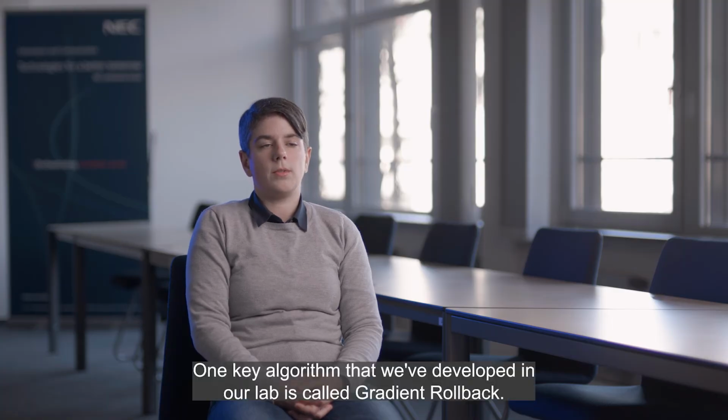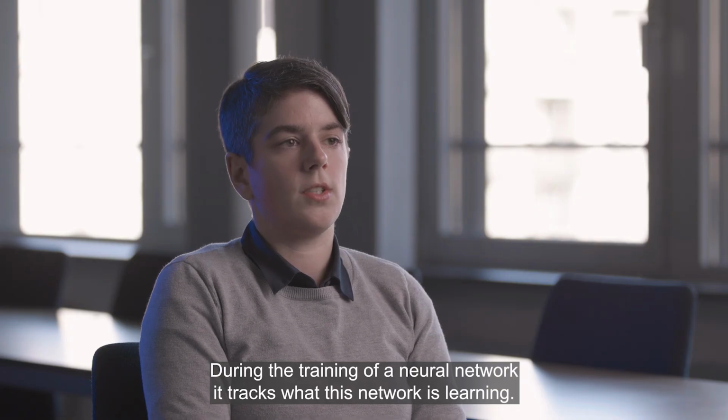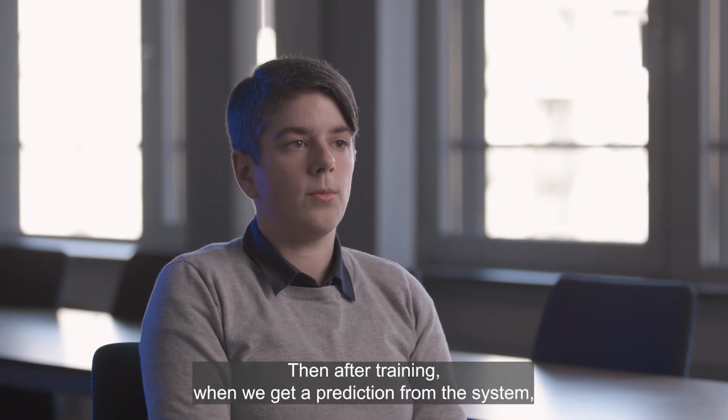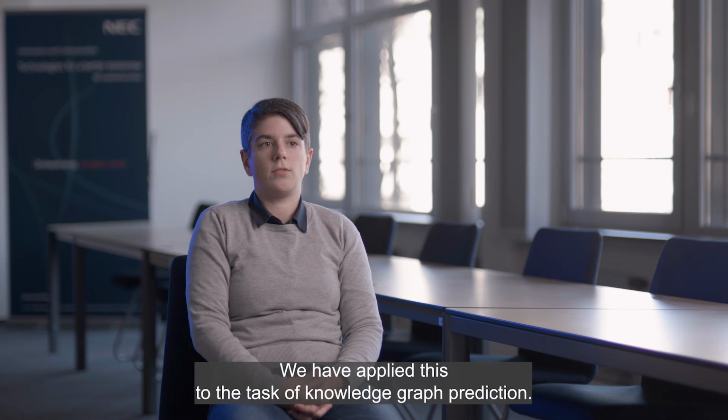One key algorithm that we've developed in our lab is called Gradient Rollback. During the training of a neural network, it tracks what this network is learning. Then after training, when we get a prediction from the system, we can use this information to explain why this prediction was made. We have applied this to the task of knowledge graph prediction.